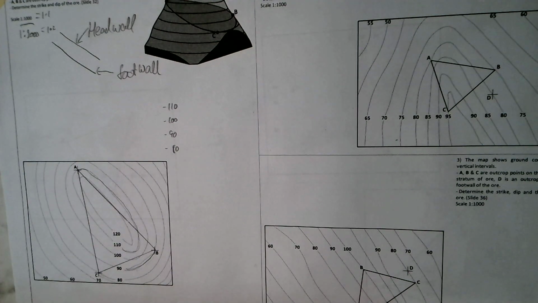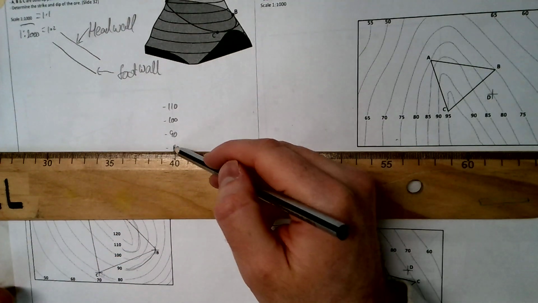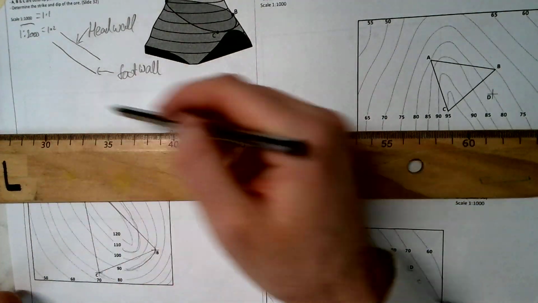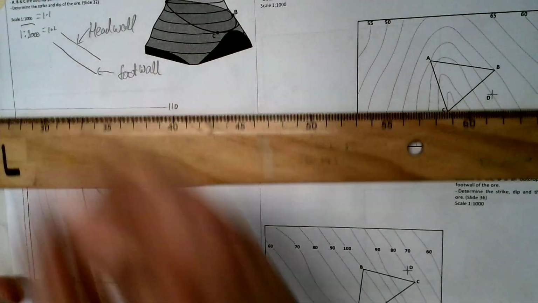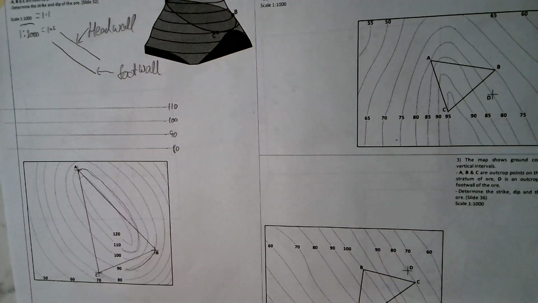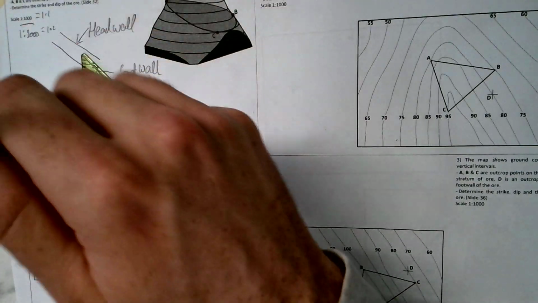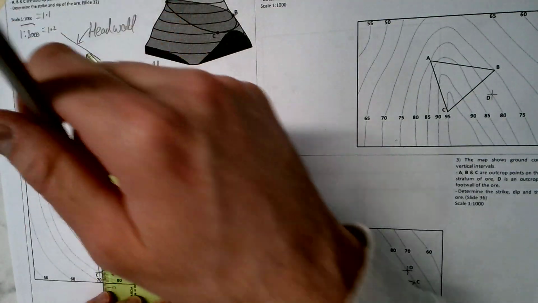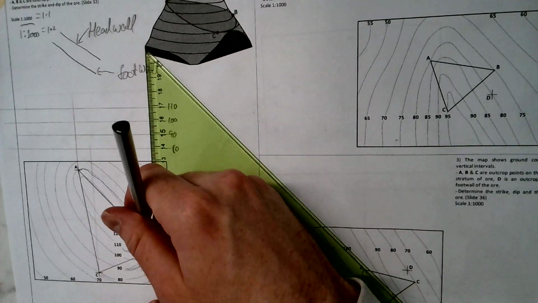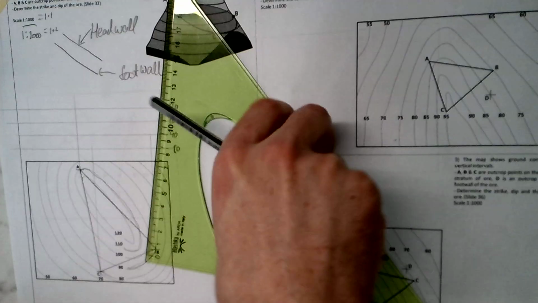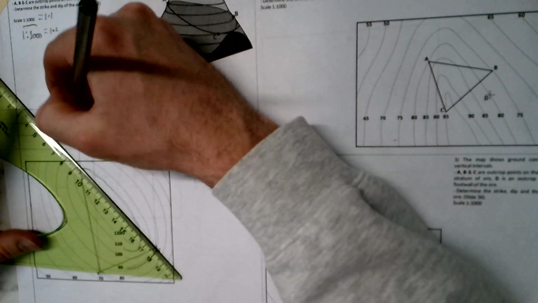Then we'll pop up our T-square and we'll project them all across. So we'll start with C at 80, A at 110 and B, we said, at 90. I'll just project them all up that far. So it's like drawing our soil profile.